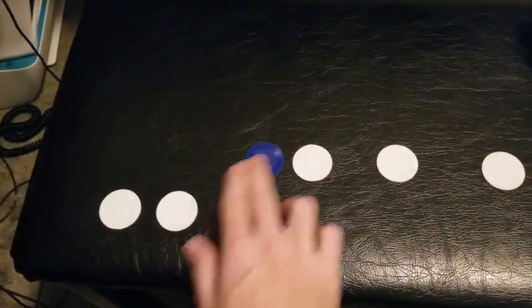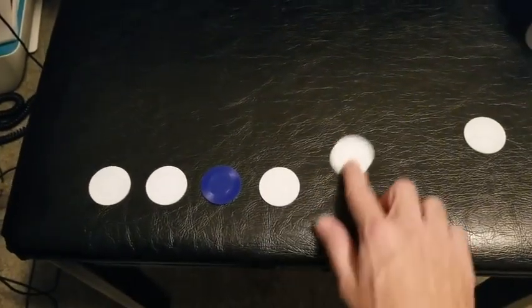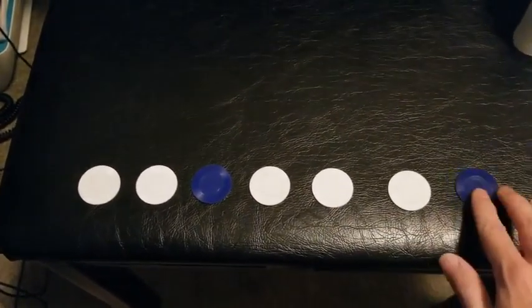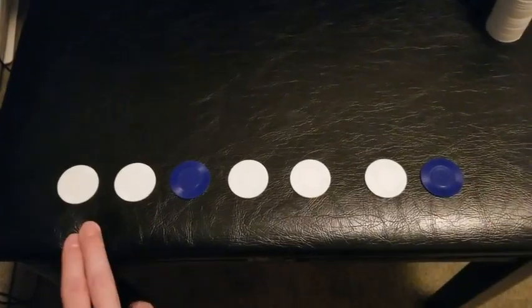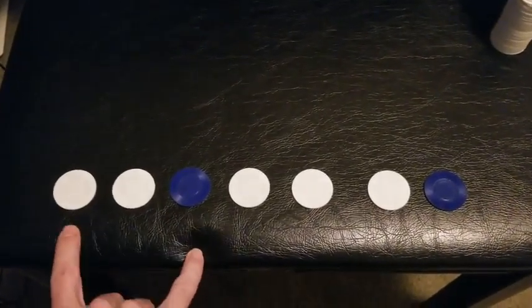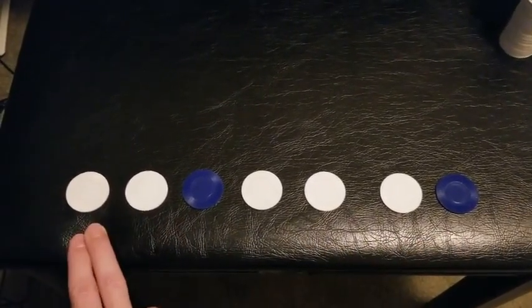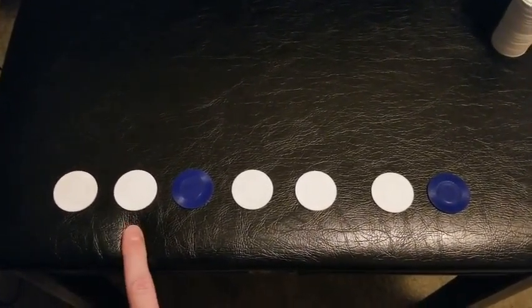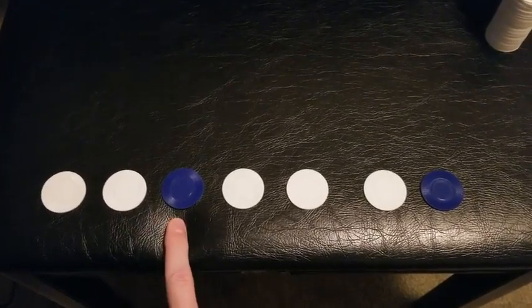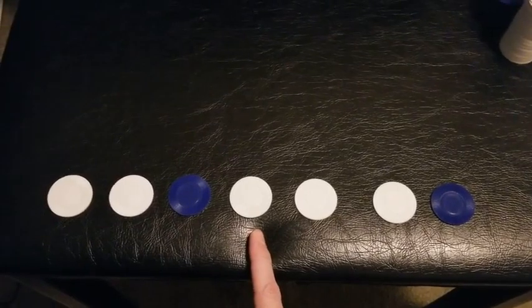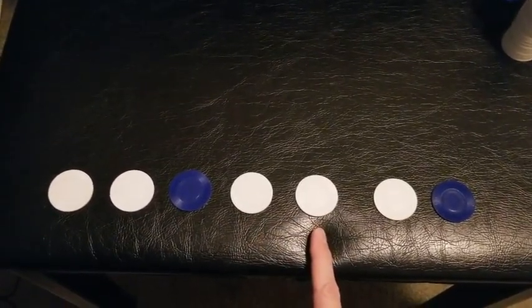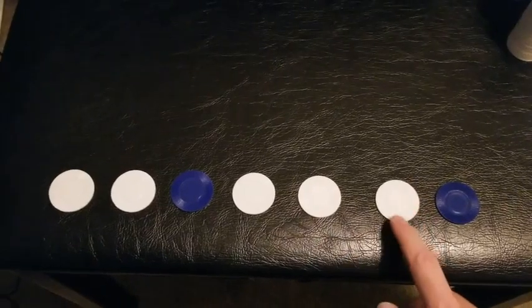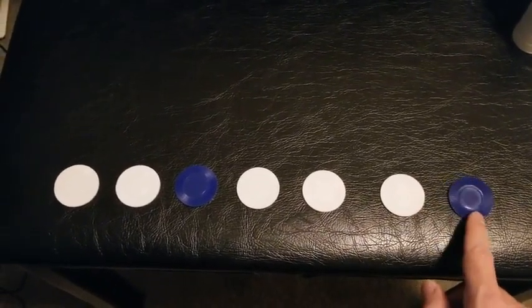Given that pattern, we have the notes of our D major scale. We can get rid of these other notes. Here is D major: D, E, F sharp, G, A, B, and C sharp. We can give each one of these scale degrees a number. We can call D the root, or number 1. E is number 2. F sharp is 3. G is 4. A would be 5. B is 6. And C sharp is 7.